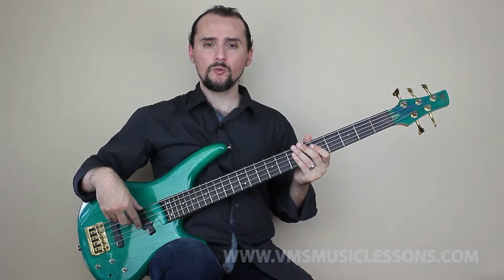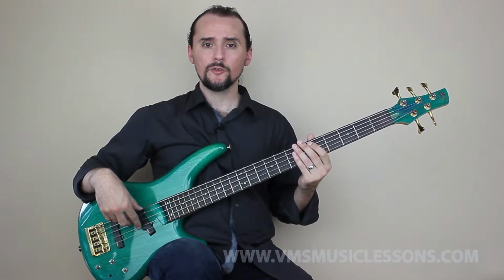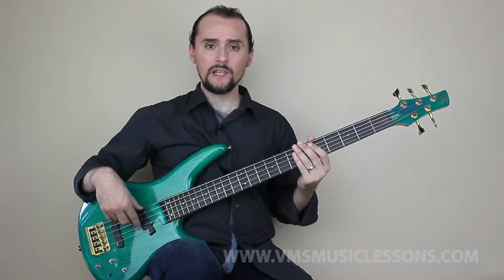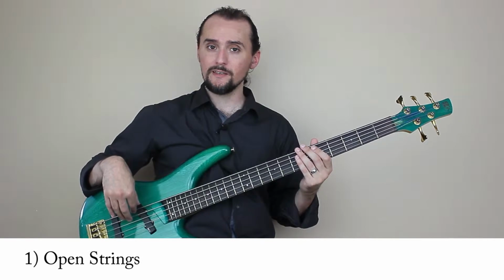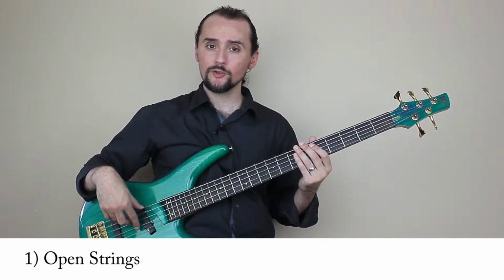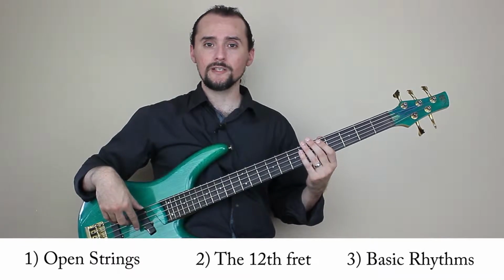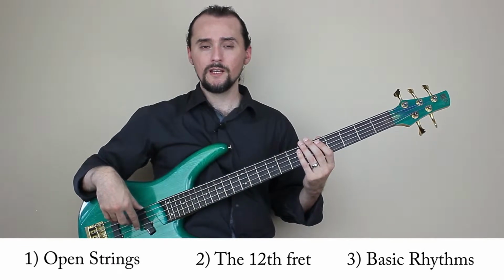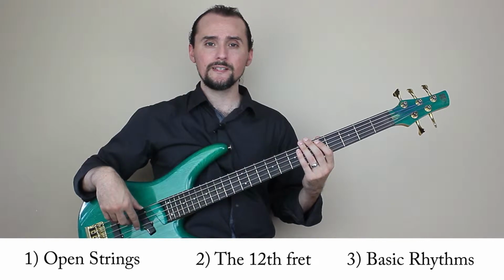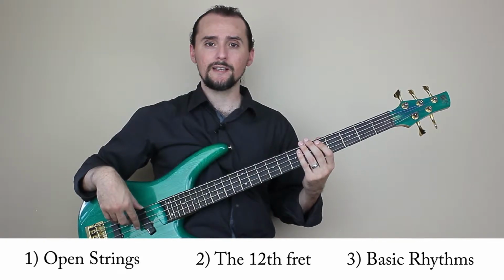Having gone over Technique 102 and Rhythm 101, you should be familiar with a few things by now. They would be: 1. Your open strings, E, A, D, G. 2. The significance of your 12th fret. And 3. Your ability to understand and play a basic rhythm. In this lesson, we're going to be putting all that together to create some interesting and complex arrangements.